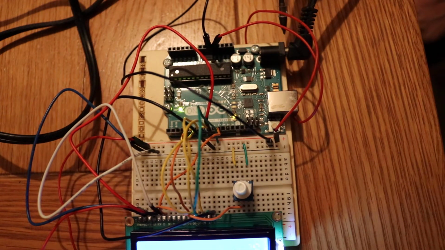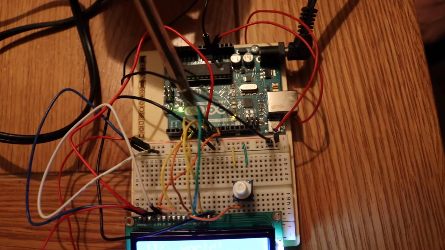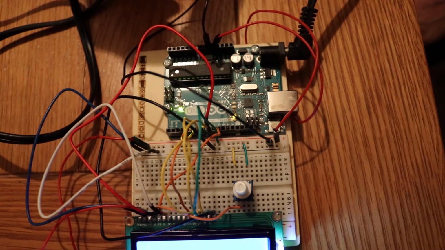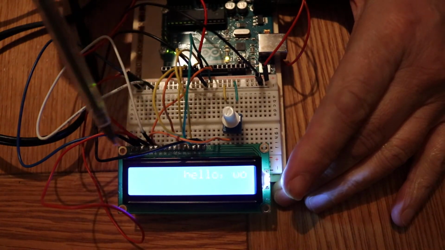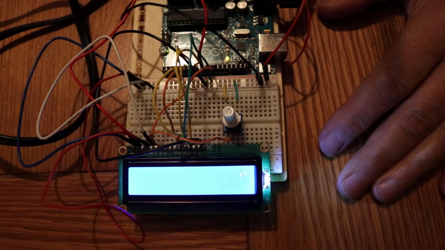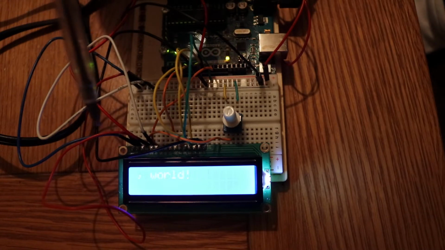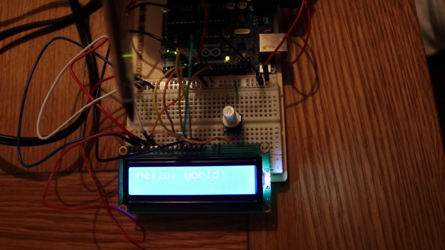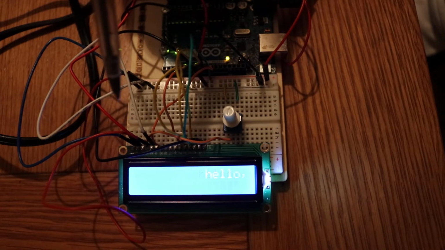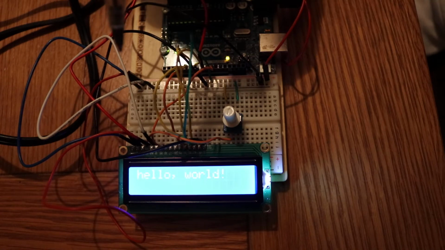It's just a simple 12-volt supply, and I've used the several ports on here to wire up the actual LCD display. And then what I did was I sent it instructions to print the characters "Hello World" with an exclamation mark onto the LCD screen, and then set a scroll function in a loop, so it went round and round.